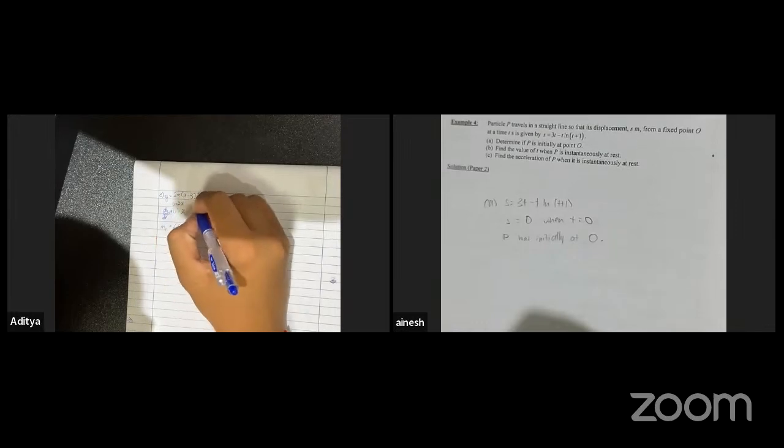Yeah, and part A is fine. You sub in t equals 0, you get s equals 0, and then that's fine. Please focus, continue to part B. Good, Aditya. Good.